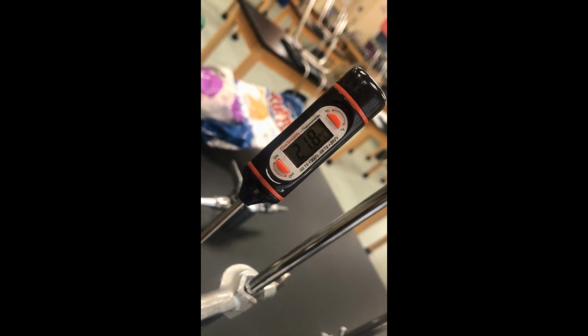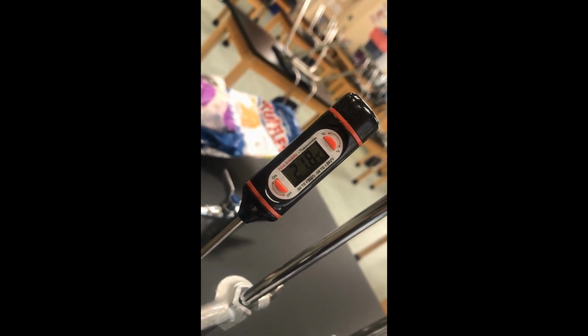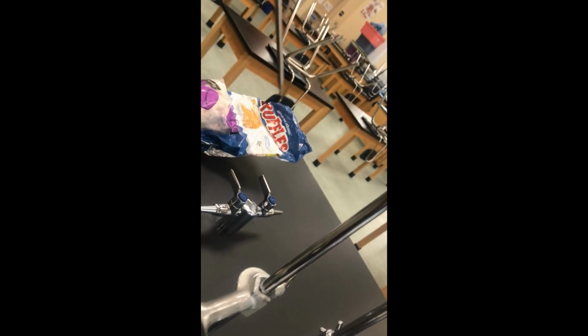Alright. We will round to a whole number. So 22 degrees will stand. Okay, 21.8 rounds to 22. And we'll go ahead and take that out because we don't want to heat the thermometer. And now we'll attach the food item and get it going.